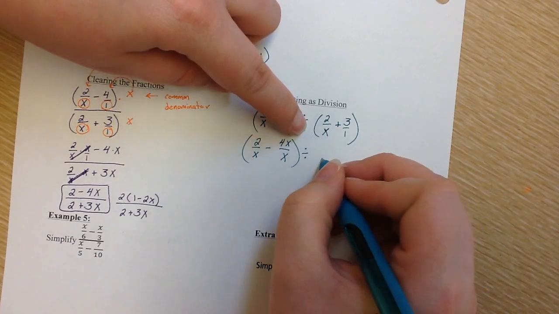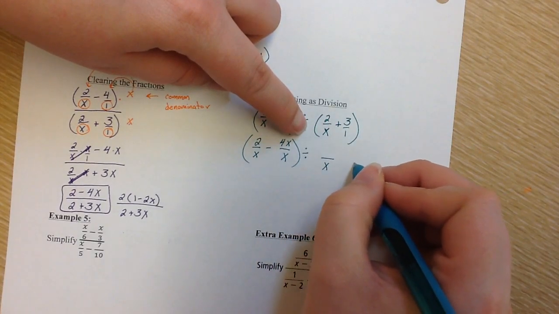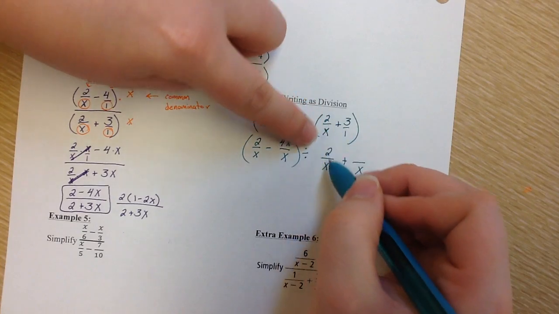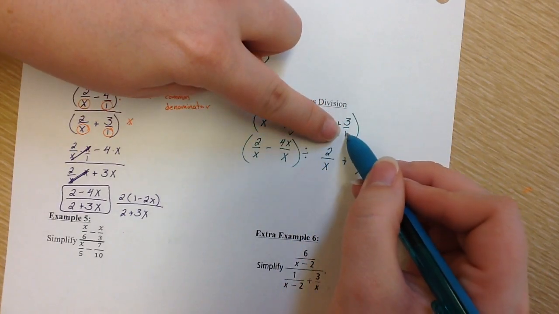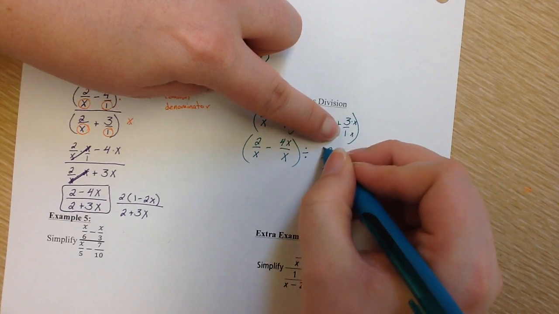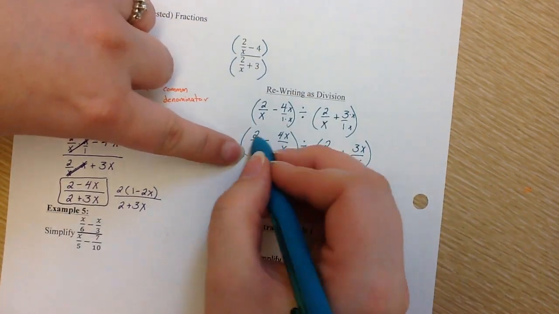Okay, that's over 1, so my common denominator is x, the plus in between. This, I don't need to multiply by anything to get to the x. This one, I have to take the 1 times the x, I have to take the 3 times the x. So now I've got common denominator, so now I can put them together.